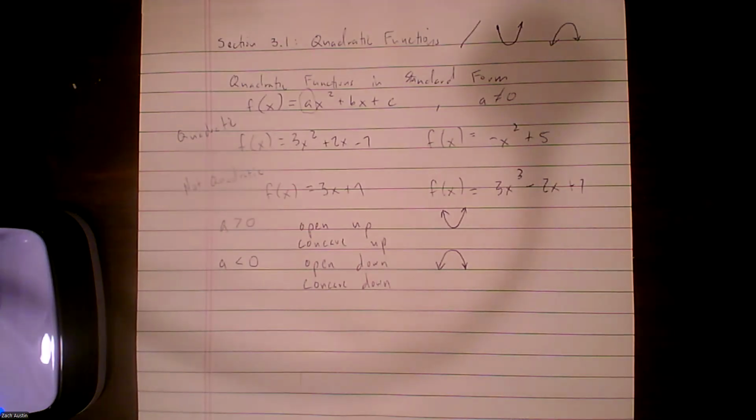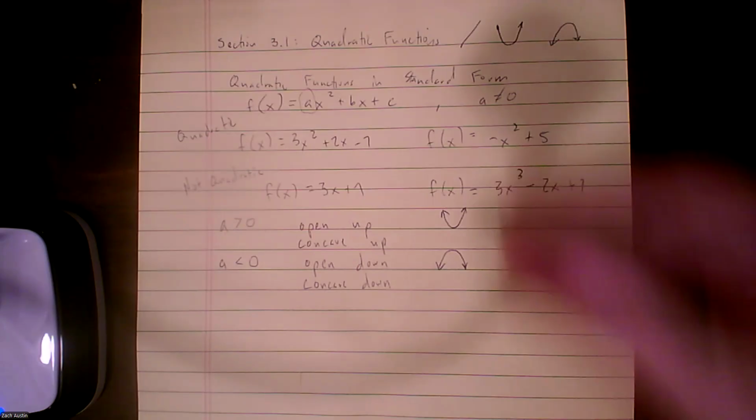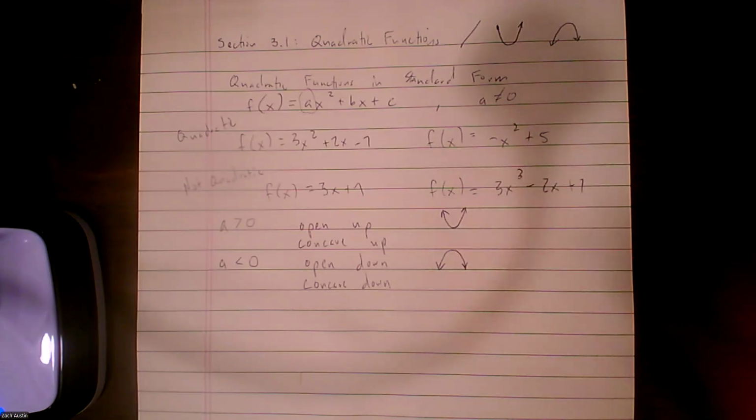We'll certainly see graphs later in the course where we have parts of the graph that are concave up and parts of the graph that are concave down within the same graph. That will not be the case for quadratic functions. They're either always concave up or always concave down.